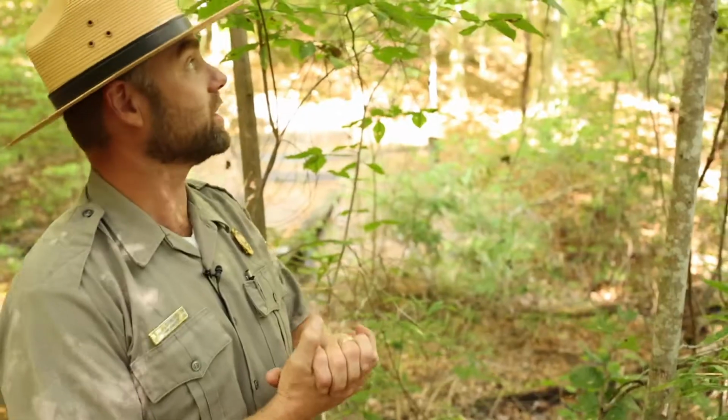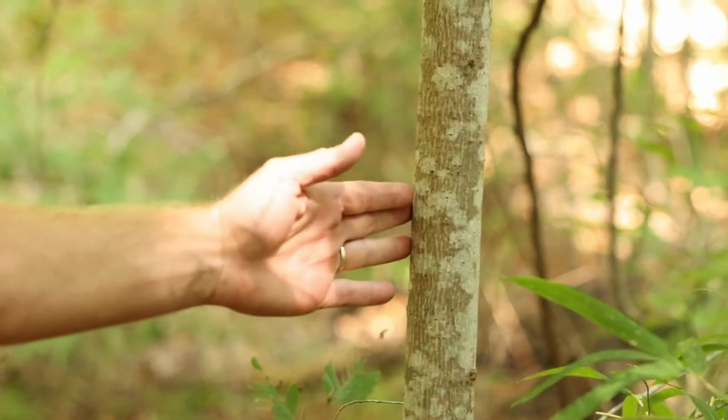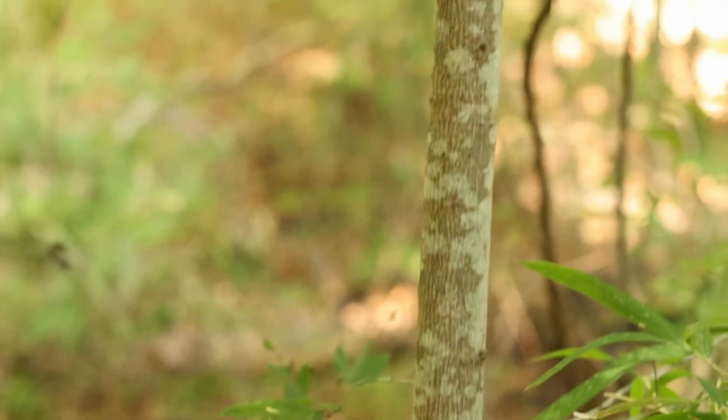So yellow poplar is a really cool tree. It grows up really tall and really fast. Yellow poplars, they almost always grow straight. And this is a young yellow poplar. And as you can see, the bark is almost smooth, similar to the beech tree.